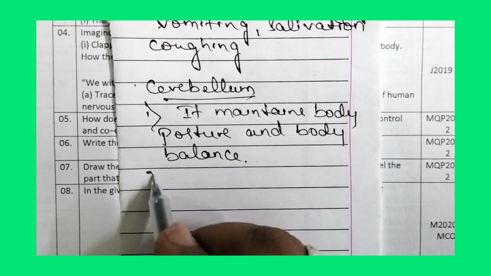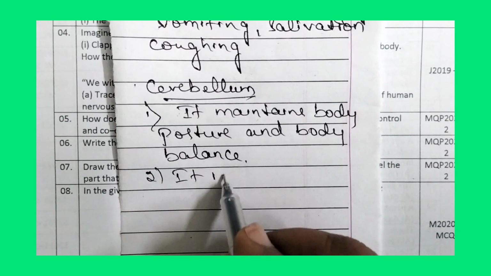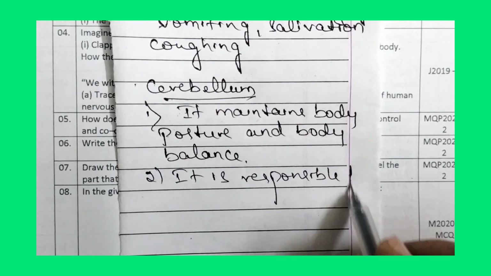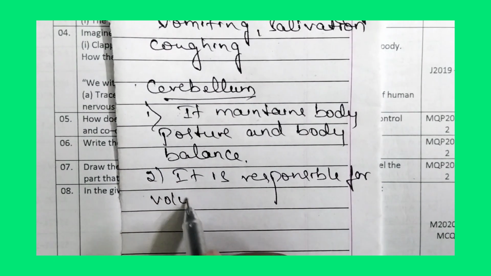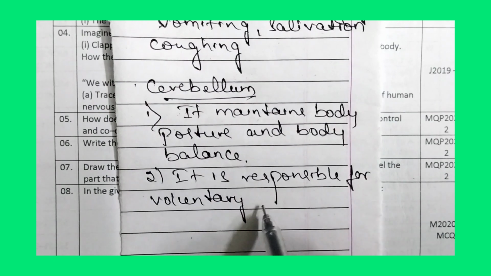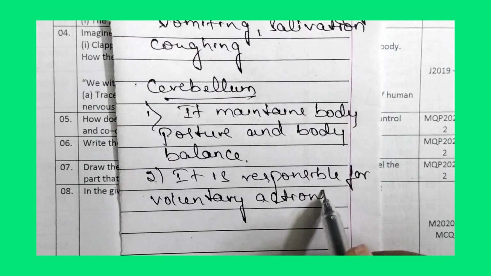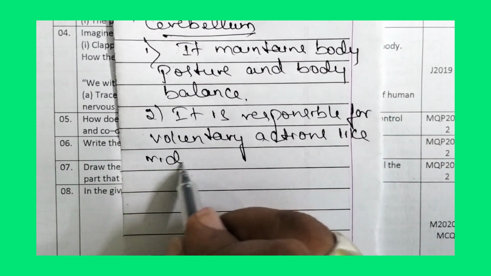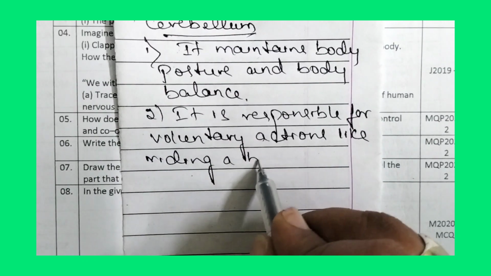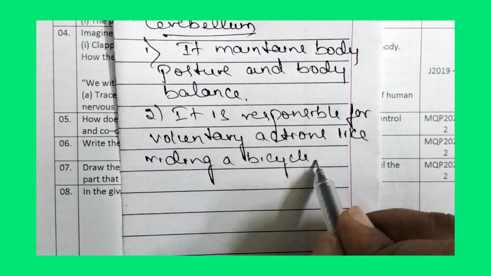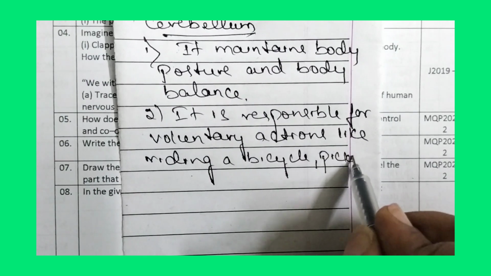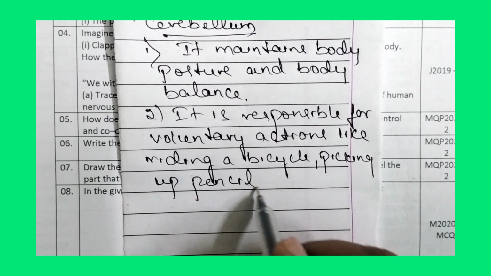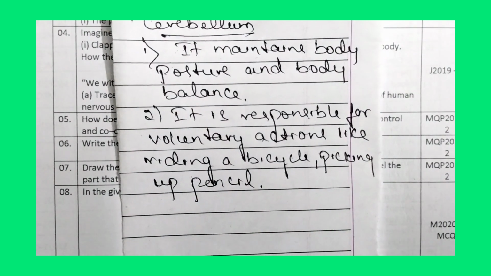Second, it is responsible for voluntary actions like riding a bicycle, picking up a pencil, etc. So this is the answer for the sixth question.